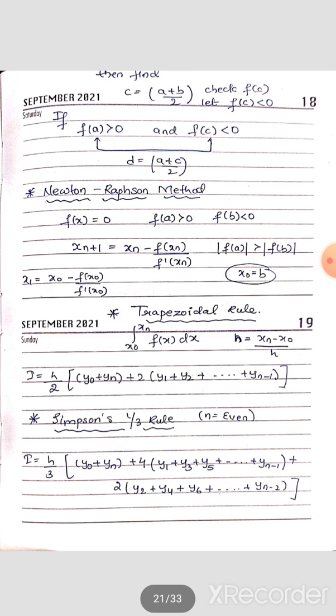Next, coming back to Simpson's 1 by 3rd rule. For Simpson's 1 by 3rd rule, n should be an even value. Then the formula is... what was the formula for the trapezoidal rule? That was h by 2 times y0 plus yn, plus 2 times y1 plus y2 plus the remaining up to yn minus 1.